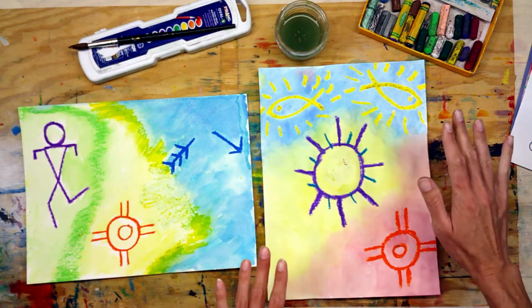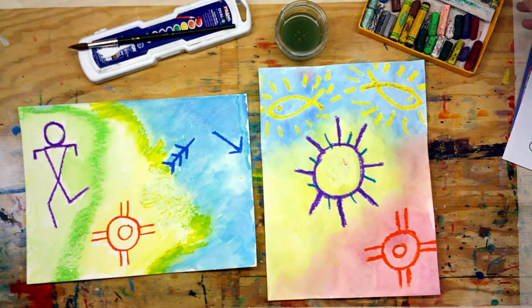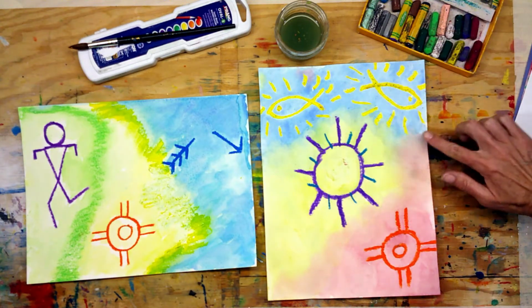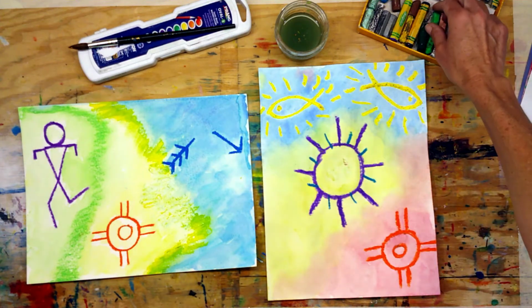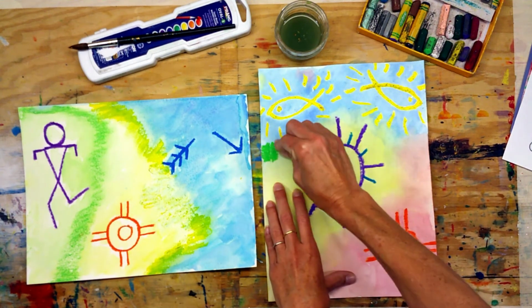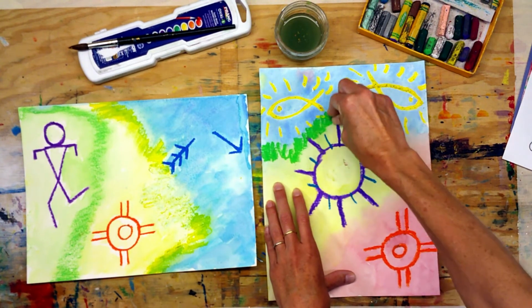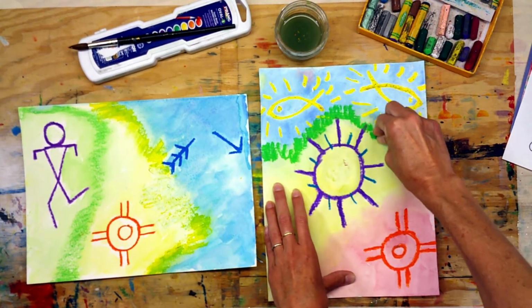Okay, so I'm going to choose a color, one or two, doesn't matter. I'm going to choose a blue or a green right here for this edge. I'm going to go green, can't help it. And I'm just going to go haphazard. Don't worry about any of the pastel effect. If you go over any, it's fine.